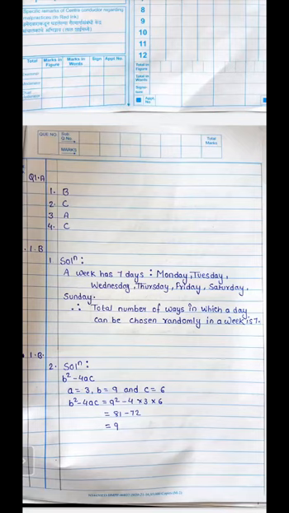Then the fourth: the roots of x² + kx + k = 0 are real and equal, find k. Option A is 0, B is 4, C is 0 or 4, D is -1. So the proper option is C, that is 0 or 4.